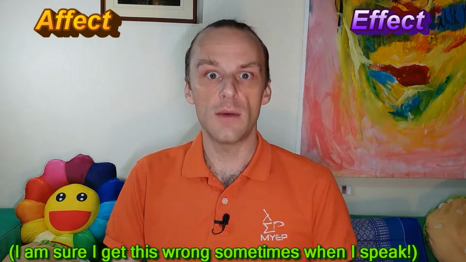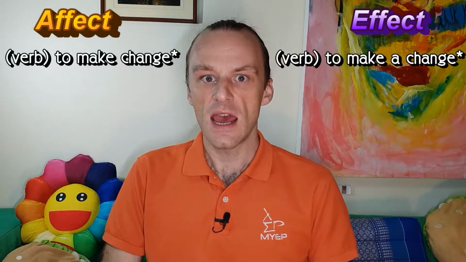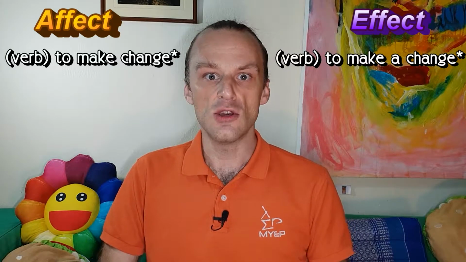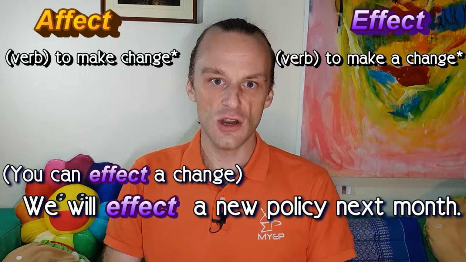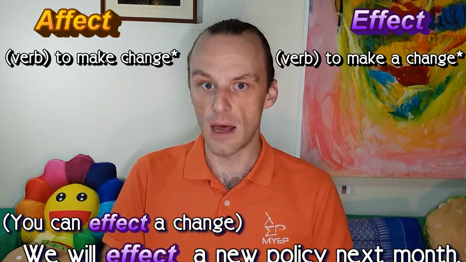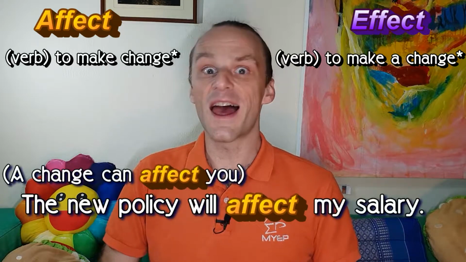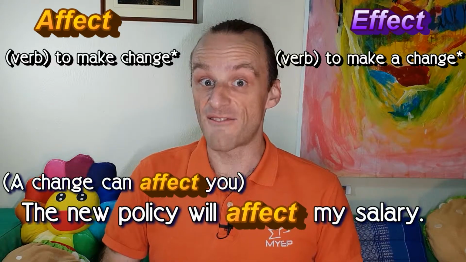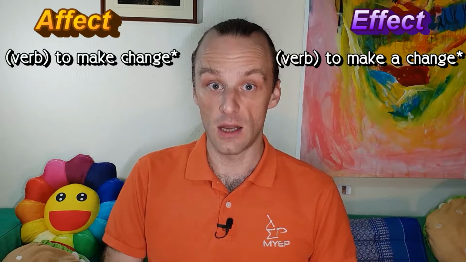They are both verbs relating to a change, and in this context, one way to remember it is that you can effect a change. For example, we will effect a new policy next month, but the change will affect you, such as the new policy will affect my salary quite a lot.